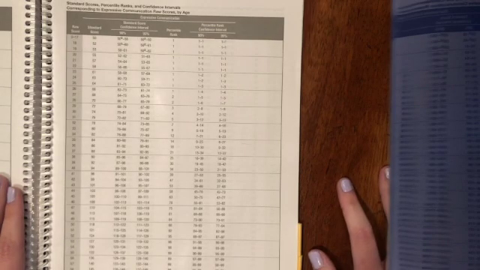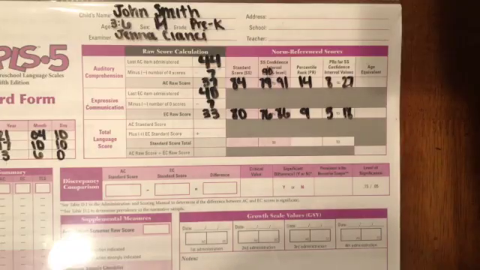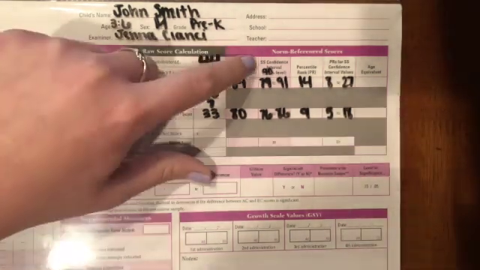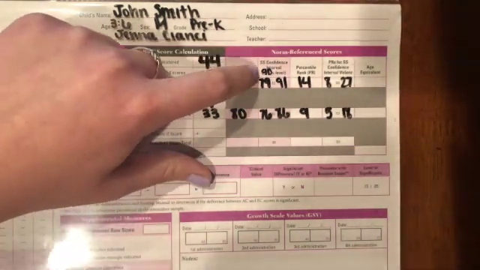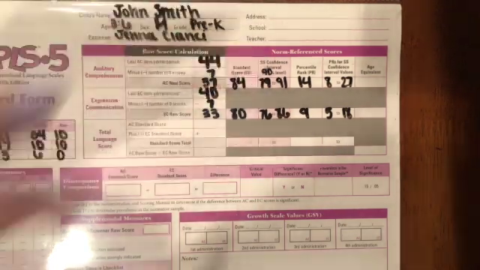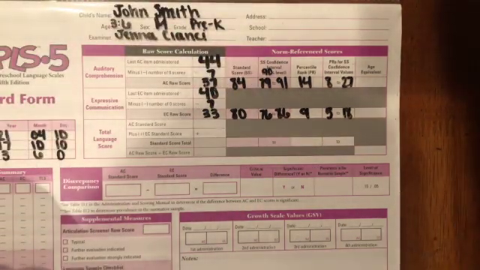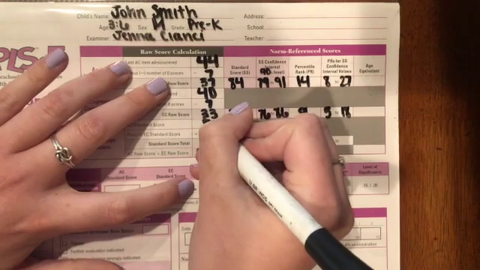Then go over to the expressive communication chart. You will do the same thing on this side. Mark those scores down on page 1 of the record form. Here is where you will indicate the confidence level used. I used 90%.